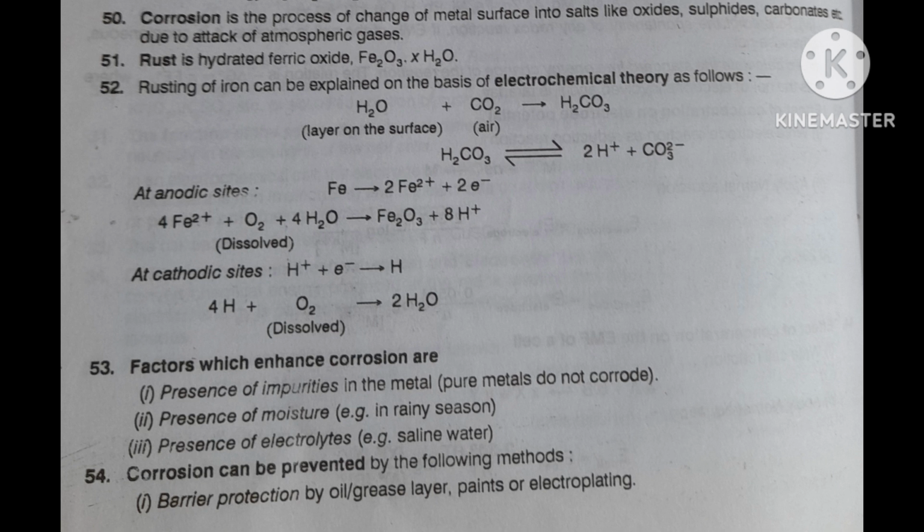In electroplating, you know the electrodes, anode and cathode. I discussed that at the cathode, metal is deposited. Same process: on the surface of the cathode you have taken, the other metal is depositing.